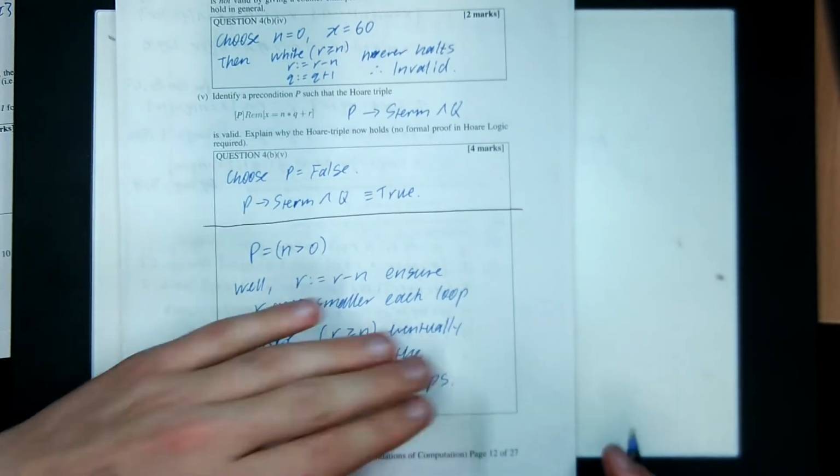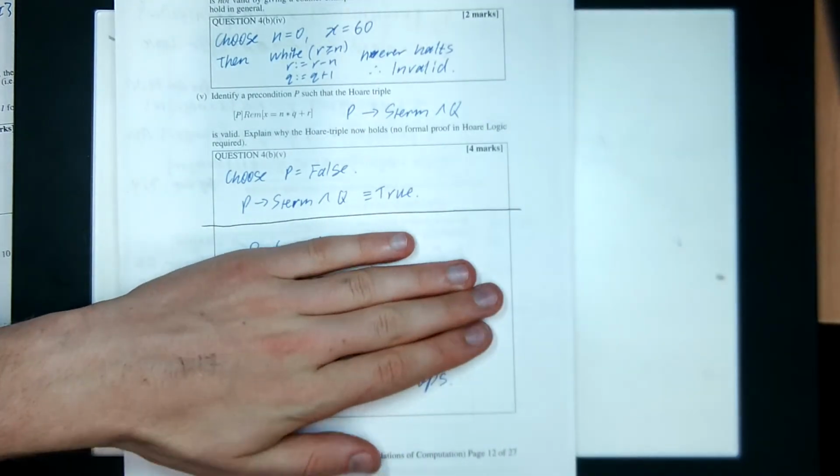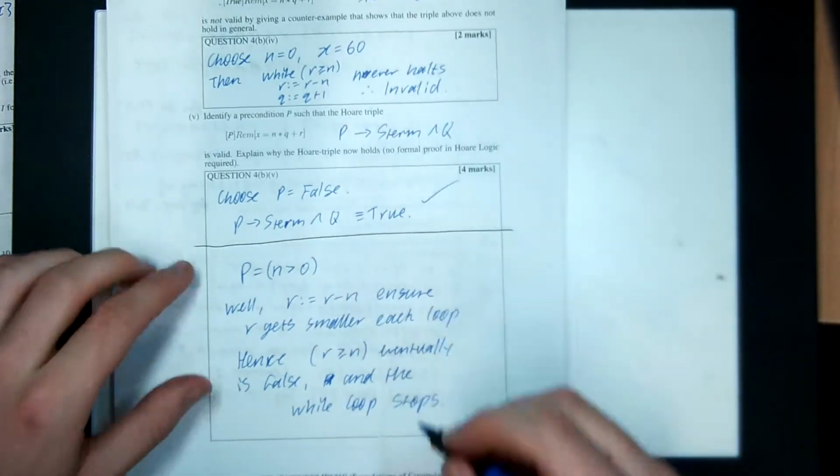Now, as written, P equals false is a totally valid solution, and we have to give you the 4 marks, even though it's kind of a cop-out answer, right? It's technically correct, so that's 4 marks right there.